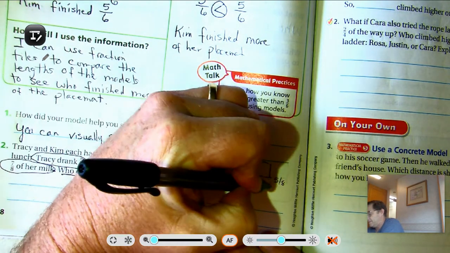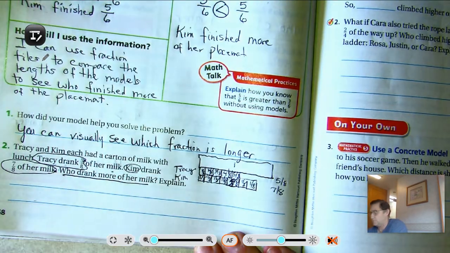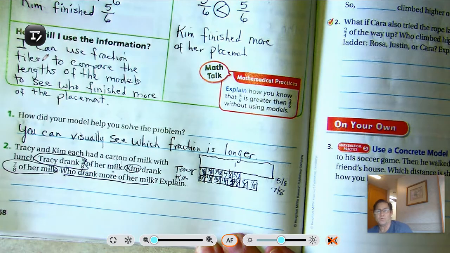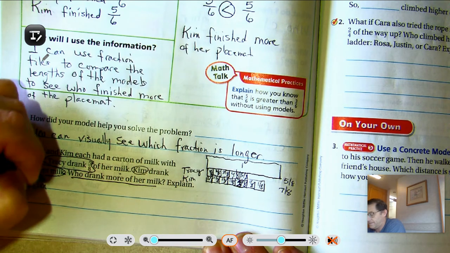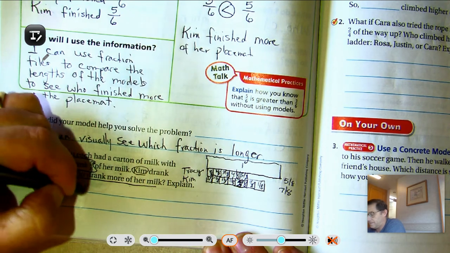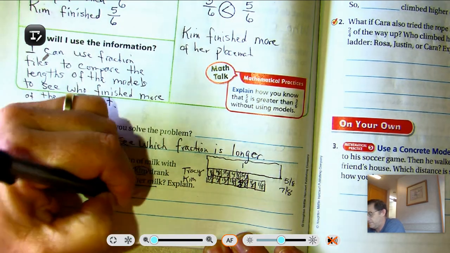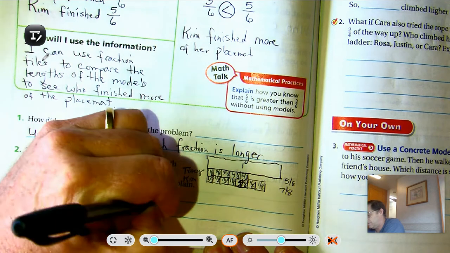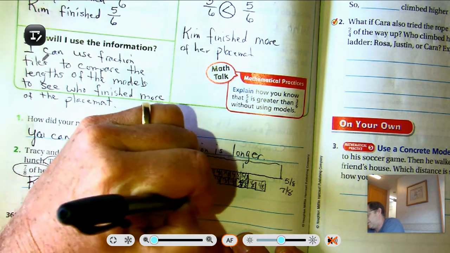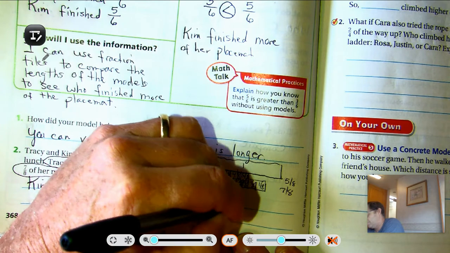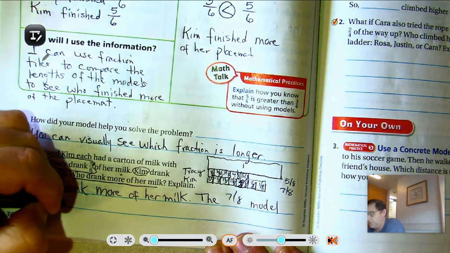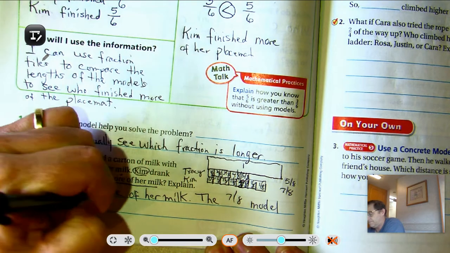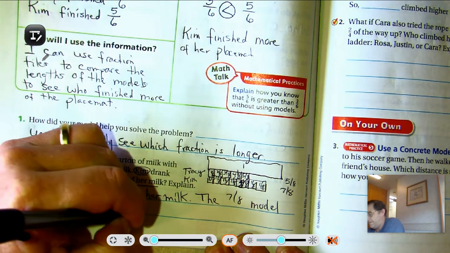Kim drank 7/8. Looking at our model, the 7/8 are more than the 5/8. So Kim drank more of her milk. The 7/8 model is longer than the 5/8 model.